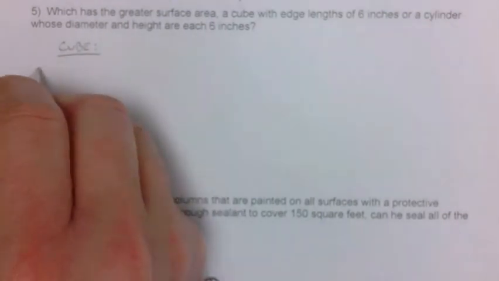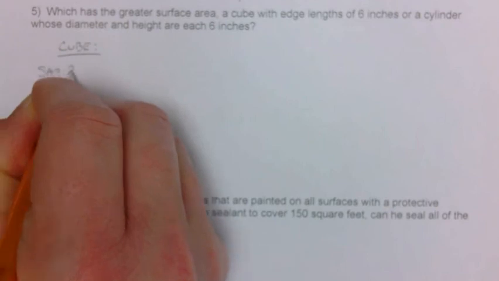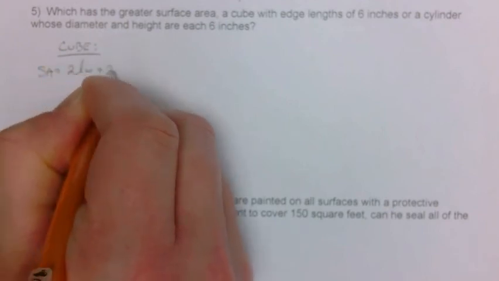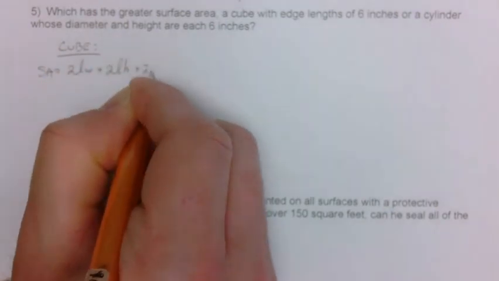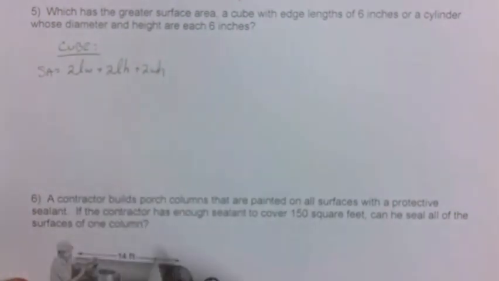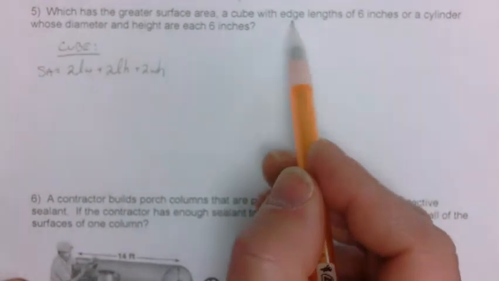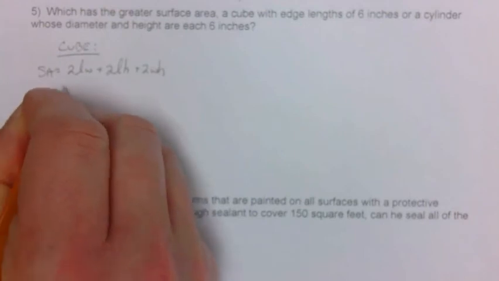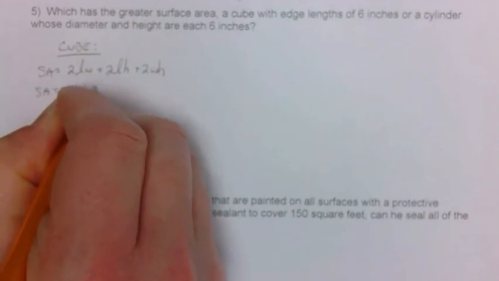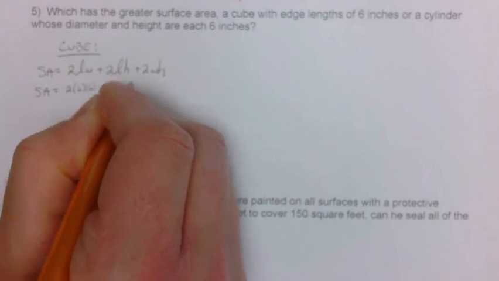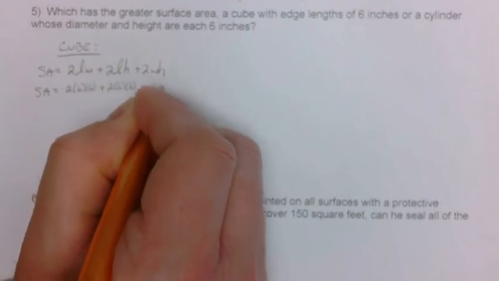So to find the surface area of a rectangular prism, we do 2 times the length times the width, plus 2 times the length times the height, plus 2 times the width times the height. Now we'll substitute in. Each of the edge lengths on the cube are 6 inches, so the length, width, and height are all 6. Surface area equals 2 times 6 times 6, plus 2 times 6 times 6, plus 2 times 6 times 6.